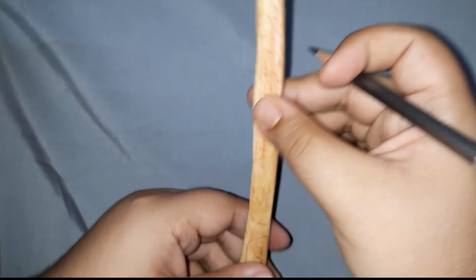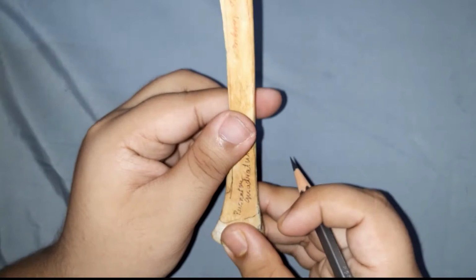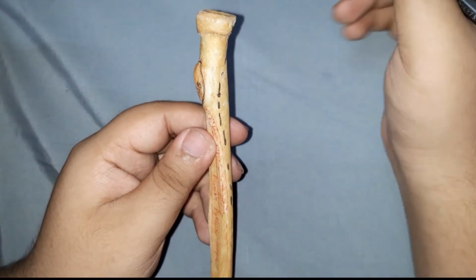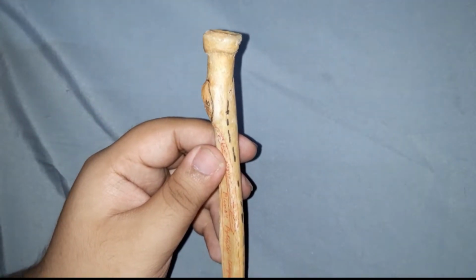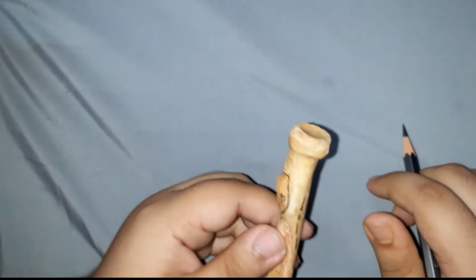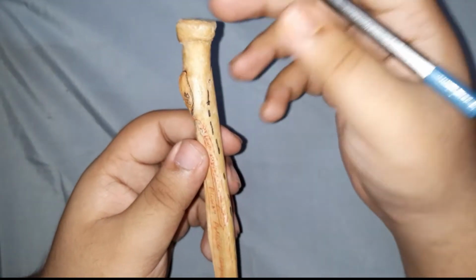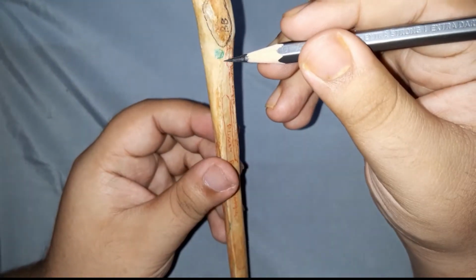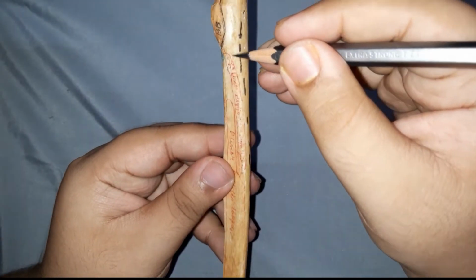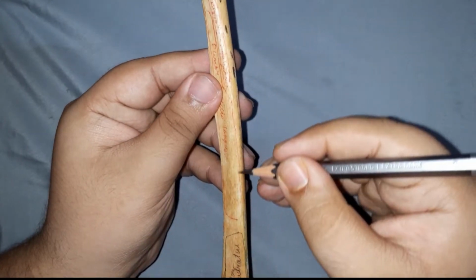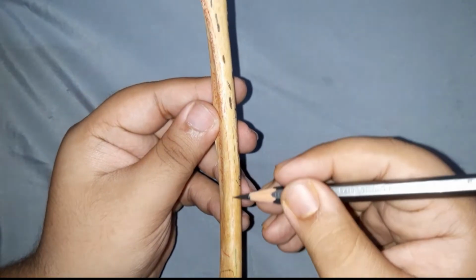Now this is the entire shaft of the radius. As you can very well see, the shaft has 3 borders, 3 surfaces. Such is the story of probably every long bone in our body. So the first border that we talk about is the anterior border. This is the anterior border.